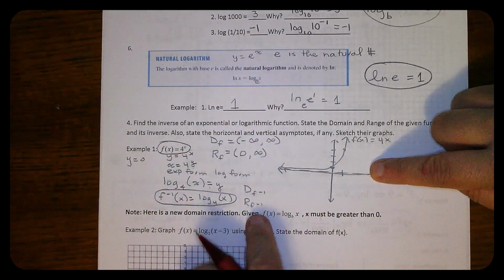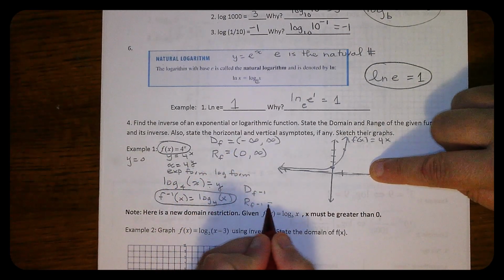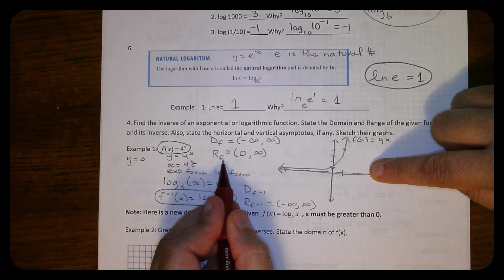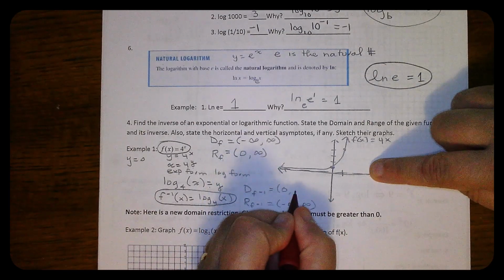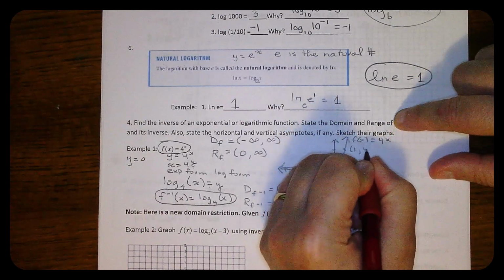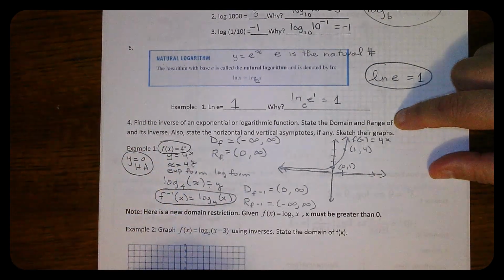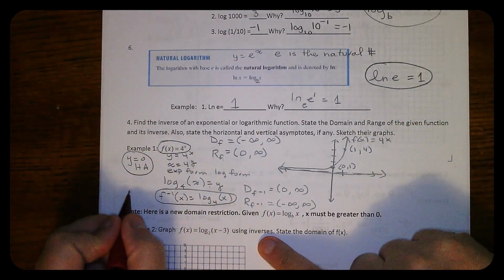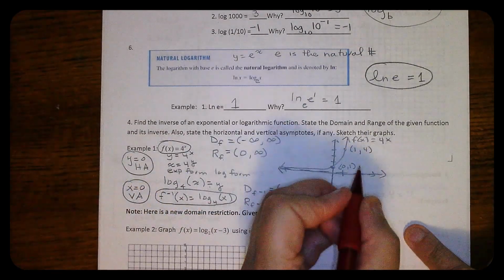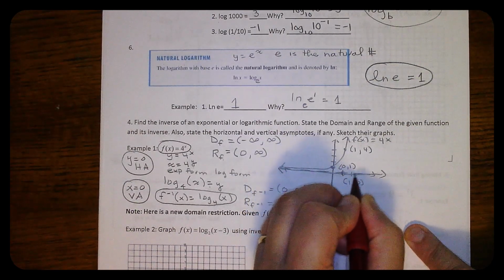So once we have that, then we have this, because the domain of this function is the range of the inverse. And the range of f is the domain of its inverse. And once you get a couple of points, and you know that the horizontal asymptote is y equals 0, then everything switches on the inverse. So this log has a vertical asymptote of x equals 0. And it has points (1, 0) and (4, 1).